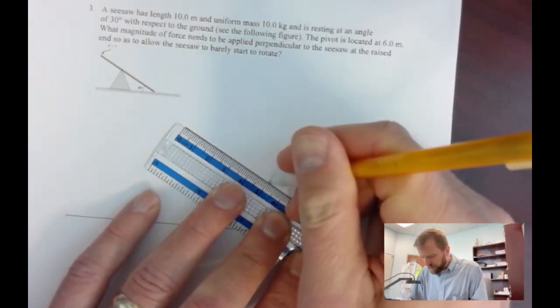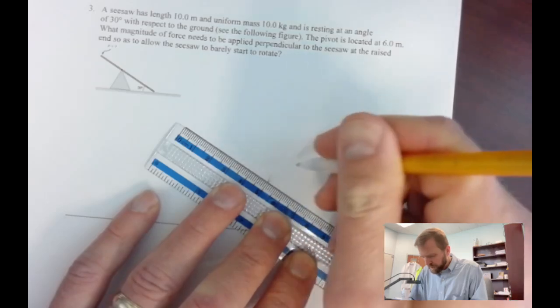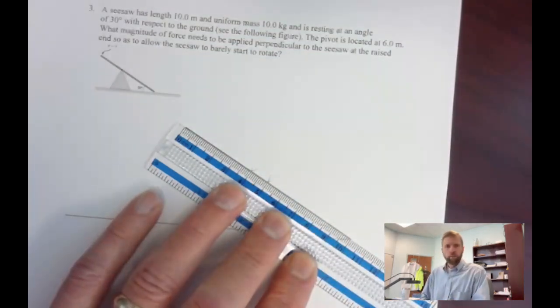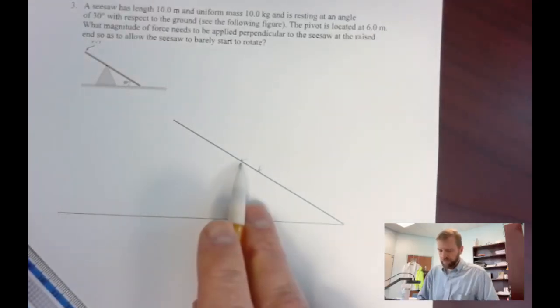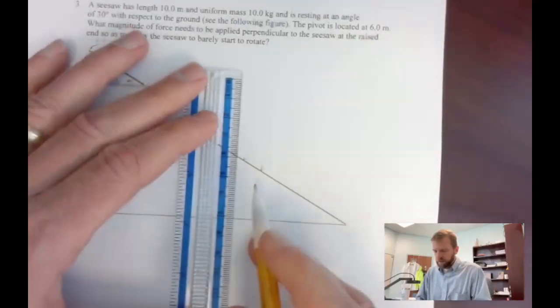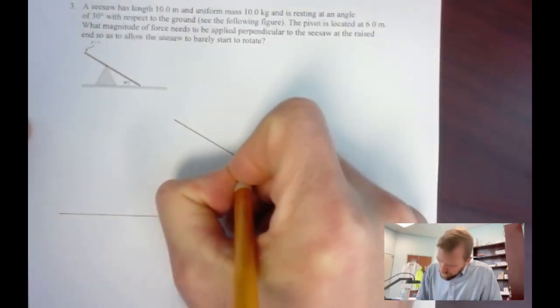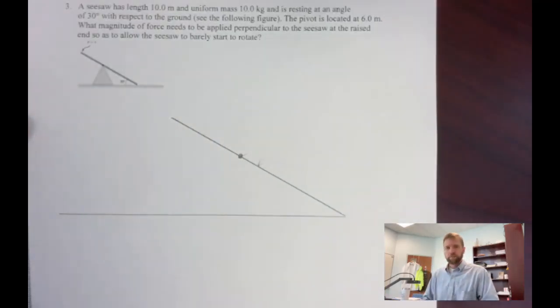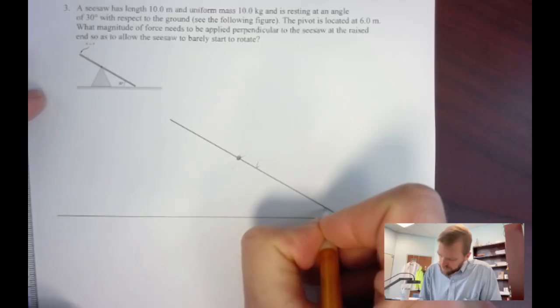And the midpoint is going to be right here, and the point of the pivot point is right here. Let me put a dot there, so that's the pivot point.